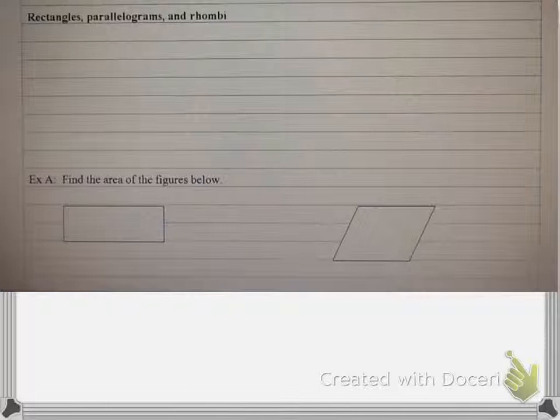Sorry, my notes look weird by the way, it's just the way I had to get it with this program. So with a rectangle, a parallelogram, and a rhombus, and actually the rhombus is an error. I need you guys to cross that out. That's going to come up later. It's just, I make errors. You guys are used to it by now.